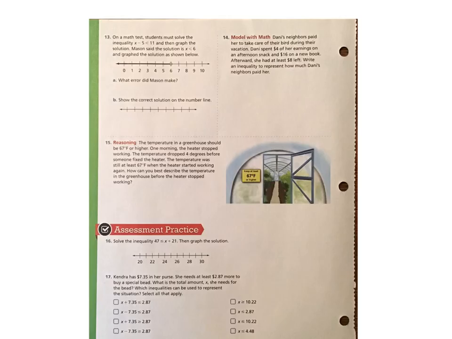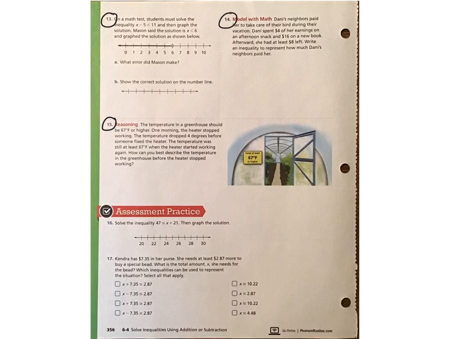Okay, let's take a look at our last 3 questions for today. The last 3 we're going to work on are numbers 13, 14, and 15. Try each of these questions and see if you can find the solution. On number 13, you're looking for an error, and then you're going to show the correct solution on the number line. In number 14, you're going to write an inequality to represent the amount of money Danny's neighbors paid her. And in number 15, you're going to be describing the temperature in the greenhouse before the heater stopped working. When you think you've got those, come back and check your answers.